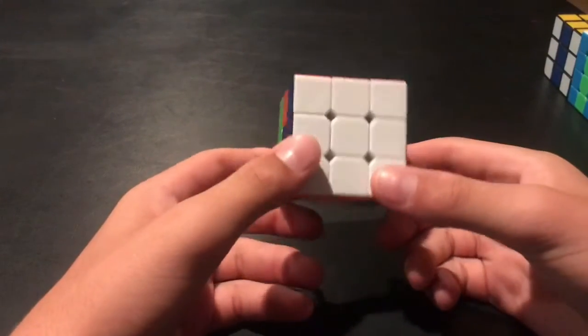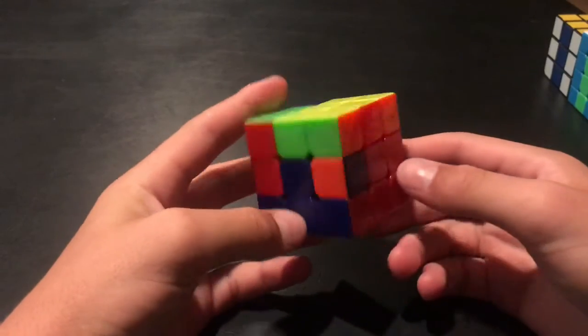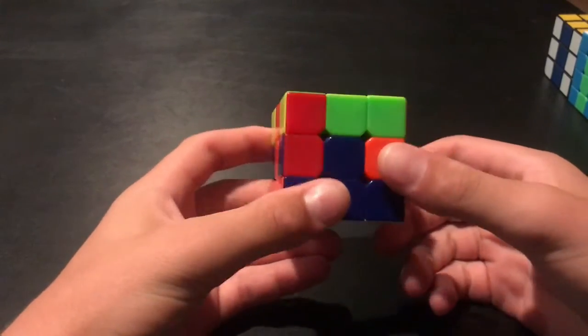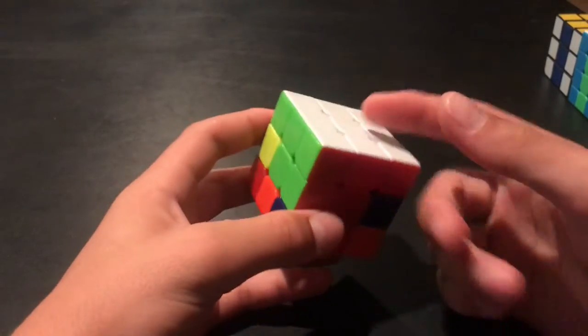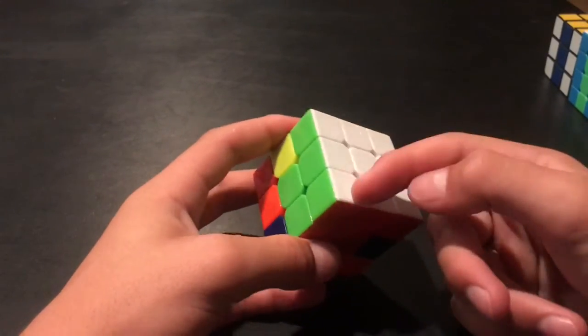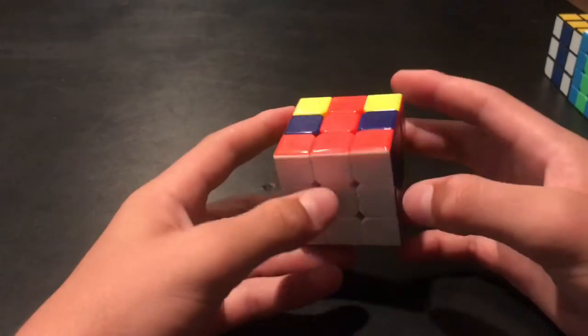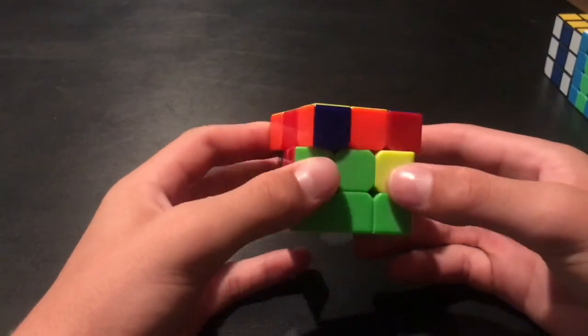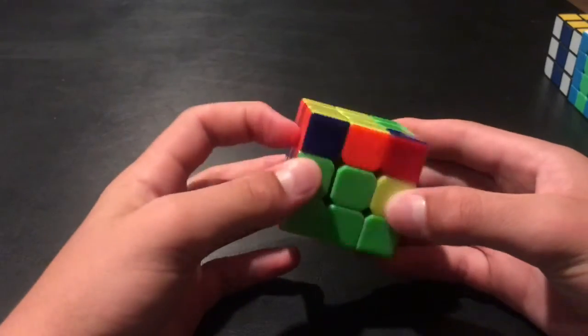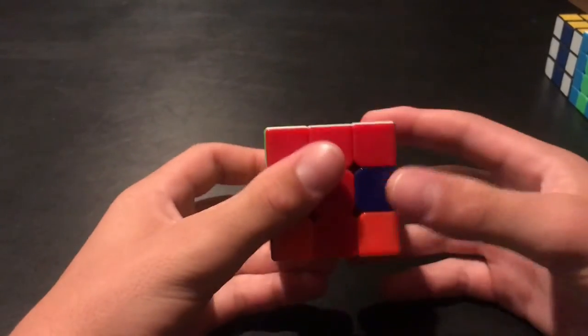So the white face is now solved, and the next part of the video will be solving these pieces right here. But for now, all I want you to do is just continue practicing solving this white face until you can do it without looking at any algorithms, or you can just do it yourself. And that's about it for this video. Thanks for watching.